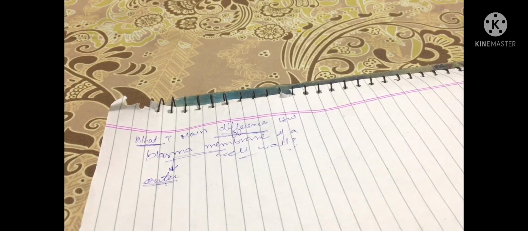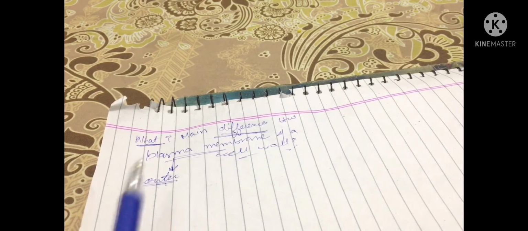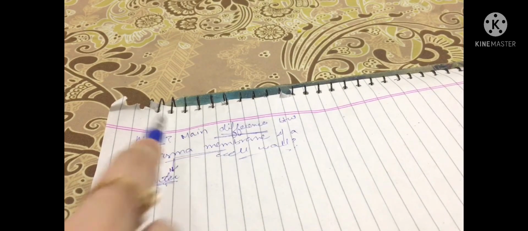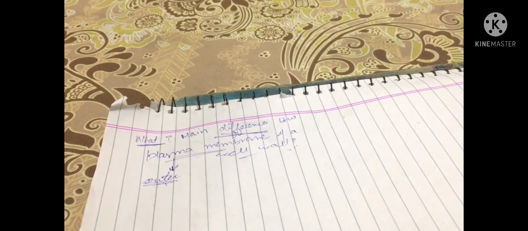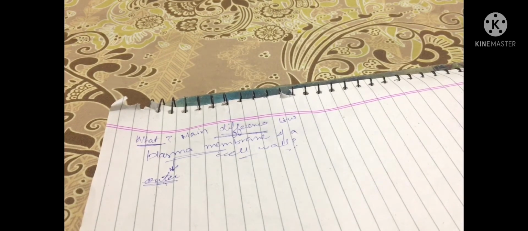So we will go further into the discussion of the plasma membrane. The plasma membrane, also called the cell membrane, is the outer membrane common to all living cells, made up of a phospholipid bilayer.